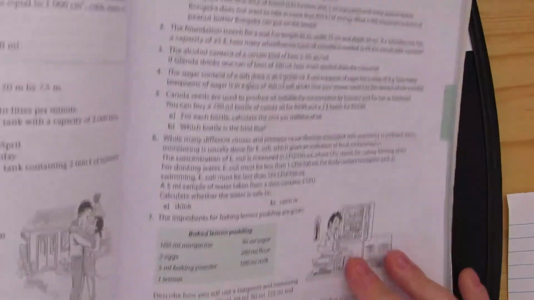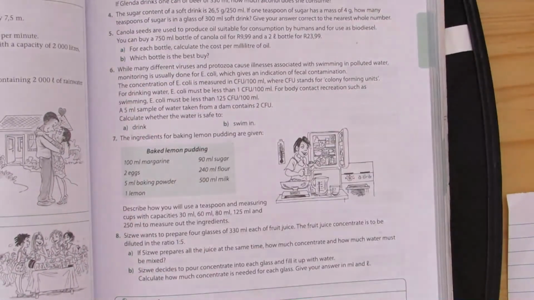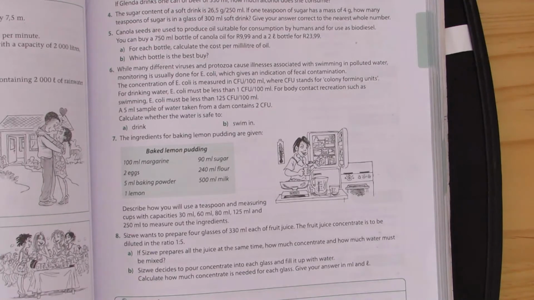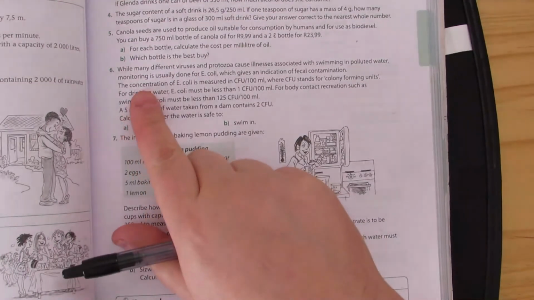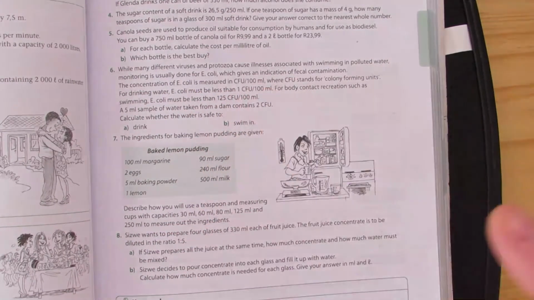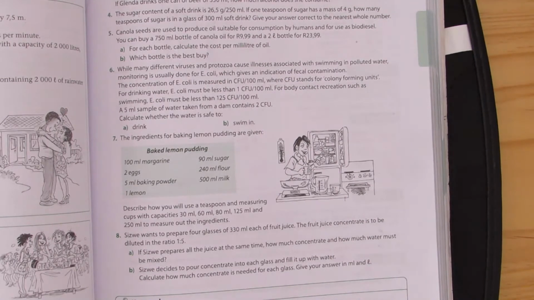Now, question 6, they're going to confuse you with a lot of reading. They're talking about how they've got a test for certain protozoa and so on, and now you're looking for E. coli. The important thing here is the concentration of E. coli is measured in CFU per 100 mils, where CFU stands for colony forming units.